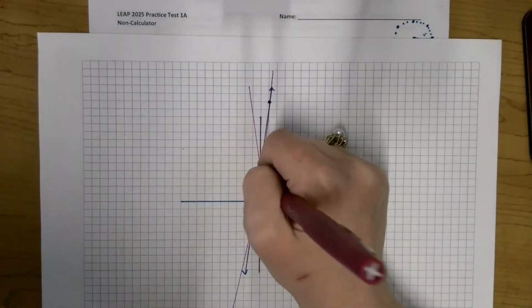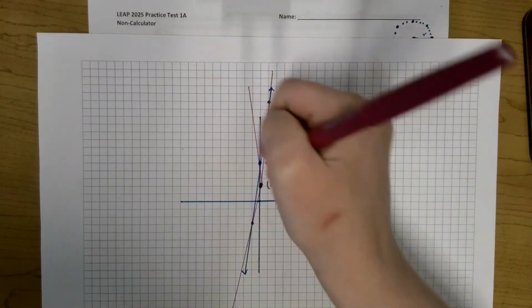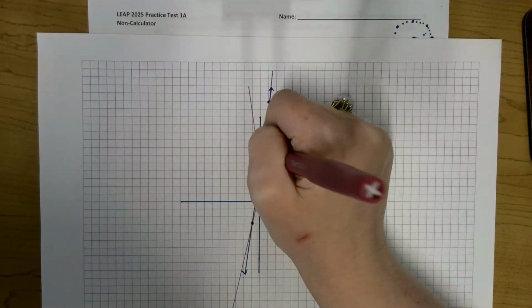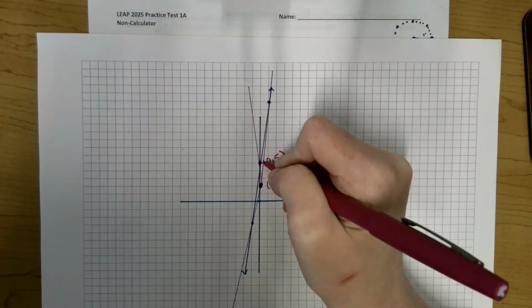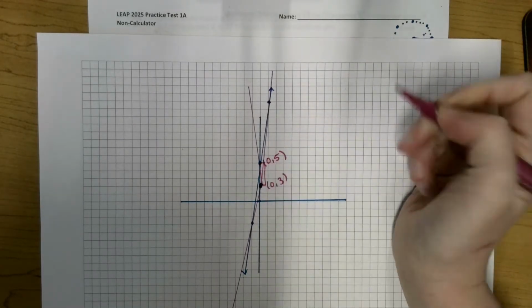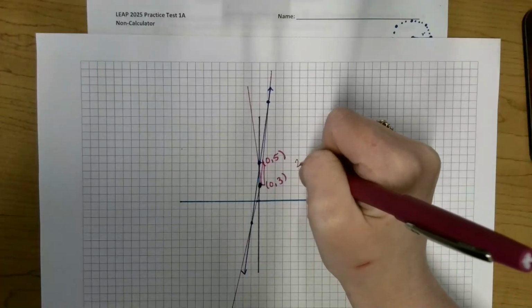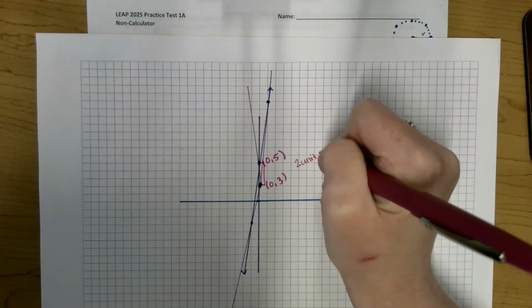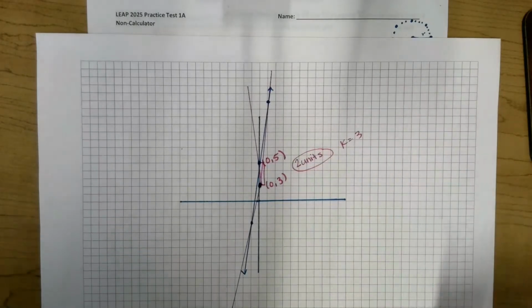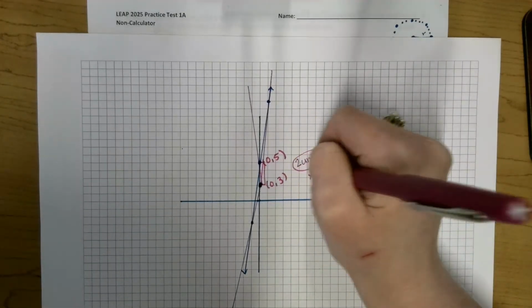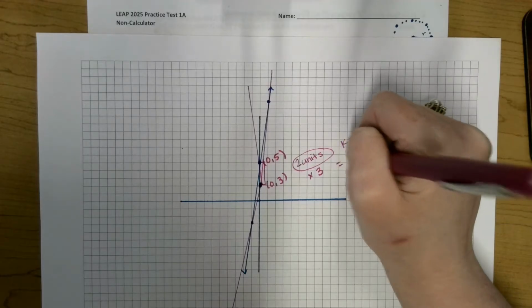So this is the point 0, 3. This is the point 0, 5. I want to find the distance between 0, 3 and 0, 5. That should be 2 units. Now my scale factor is 3, so I'm going to multiply my distance times 3, which gives me 6.